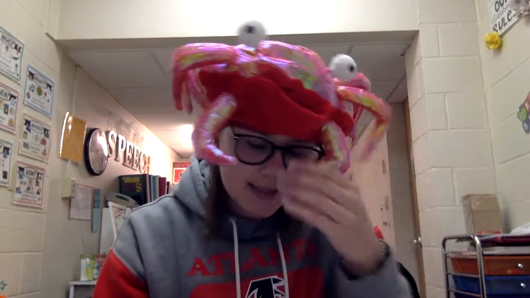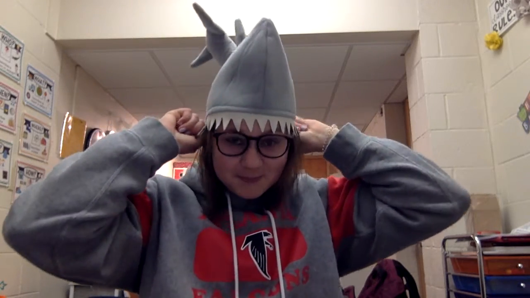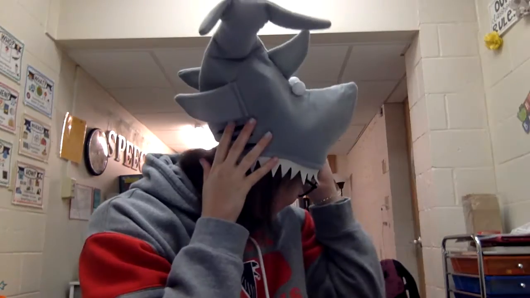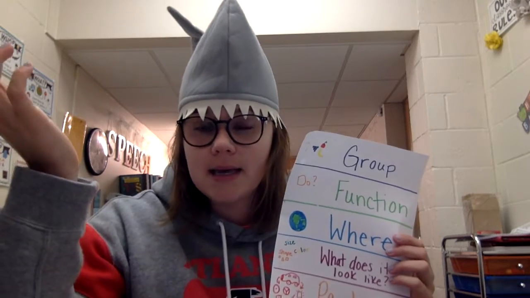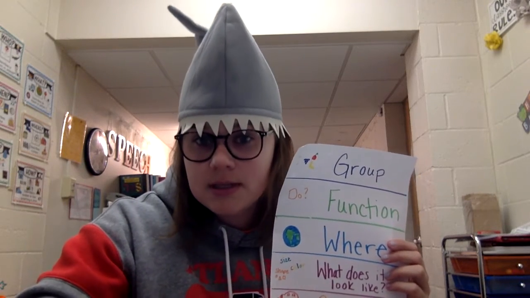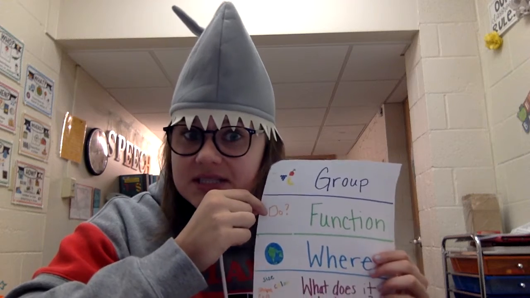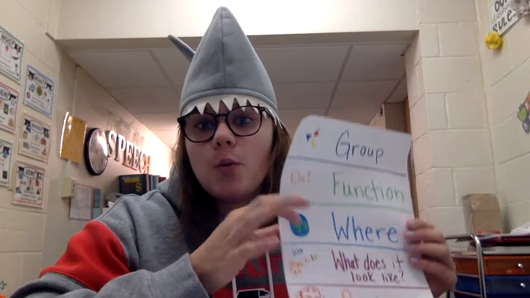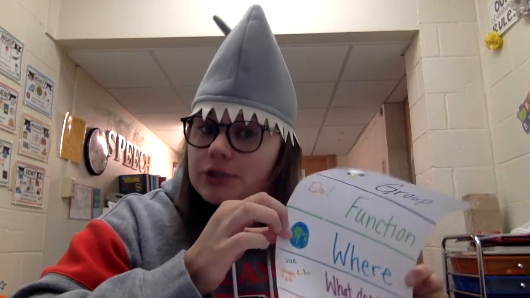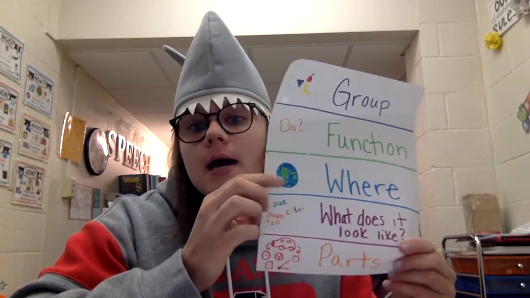So keep that stuff in mind. Keep the things that we use to describe this crab in mind while we talk about a shark. Okay, so here's our shark. We're going to go through this yet again. What group would we put a shark in? I say again, sea animals, sea creatures. What's something that a shark does? They hunt for fish. They might bite. Where would we find a shark? In the ocean, right?